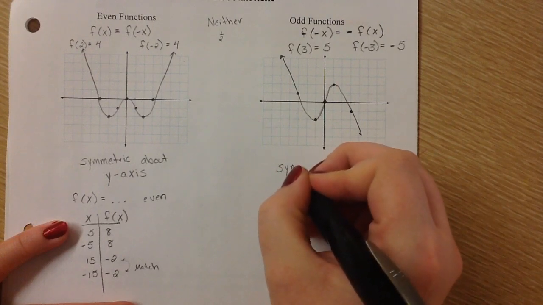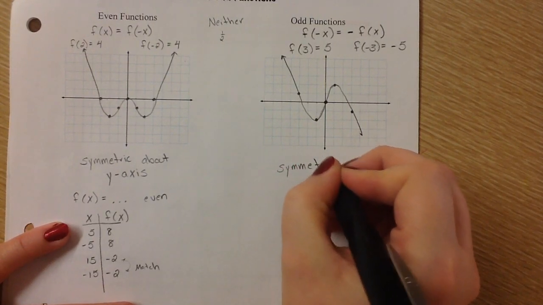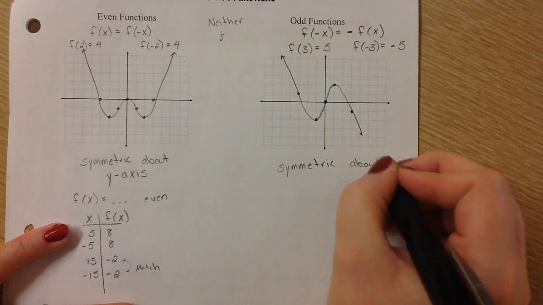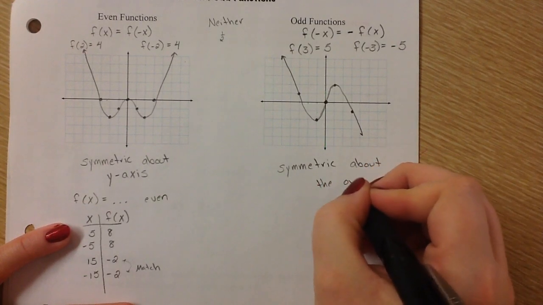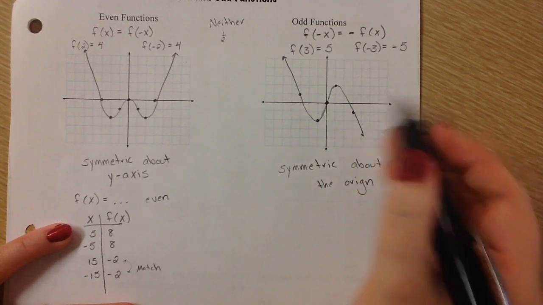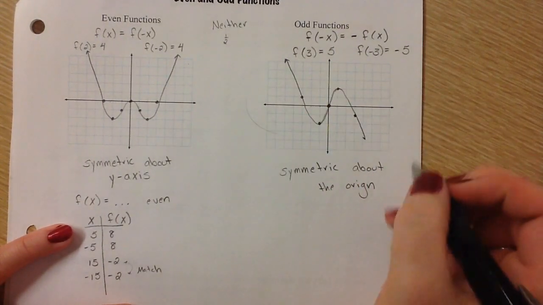Let's talk about symmetry first. This is symmetric about the origin. It actually does a bit of a spinny thing about the origin. It spins it around 180 degrees.